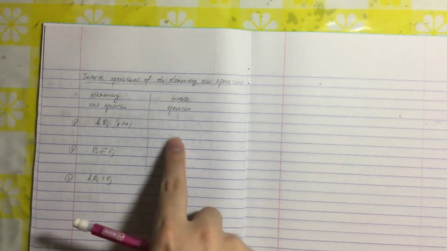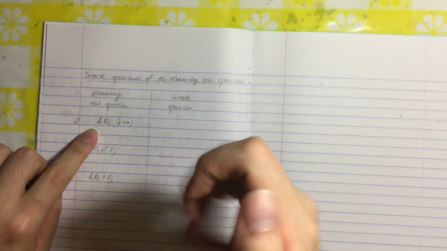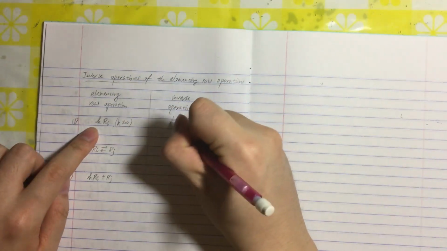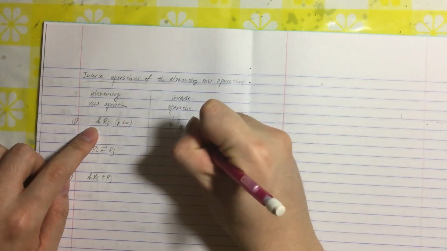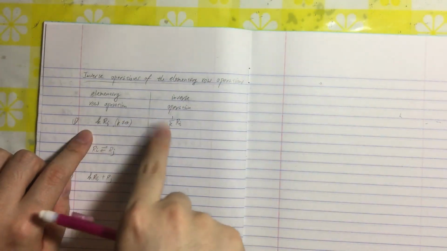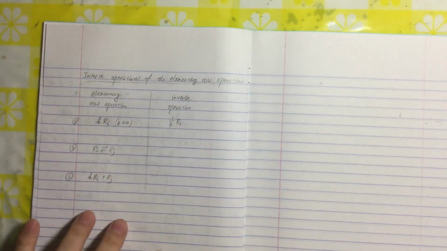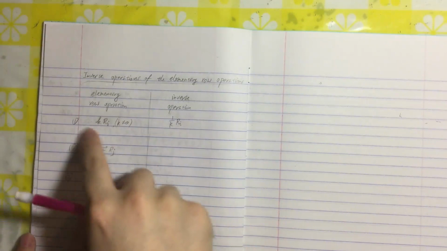So in general, for an operation k times row i, the inverse operation is to take the reciprocal, 1 over k, times row i. If I multiply row i by k and then multiply by 1 over k, I go back to the original matrix. So this is the inverse operation of this operation.